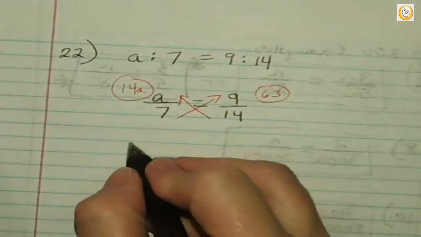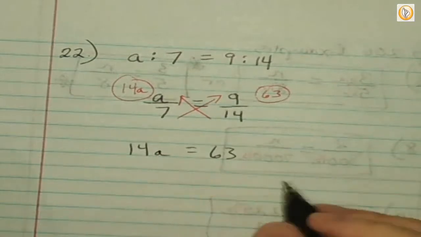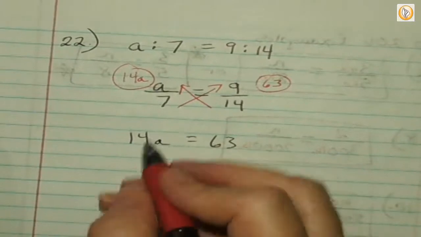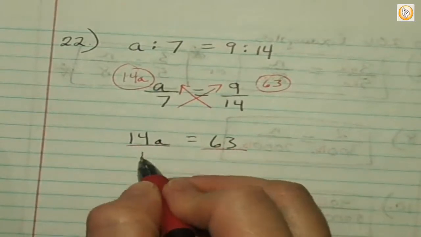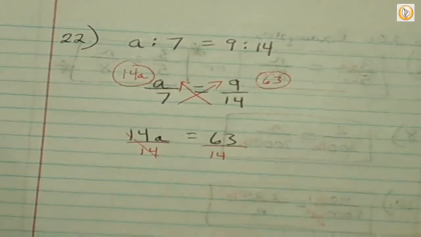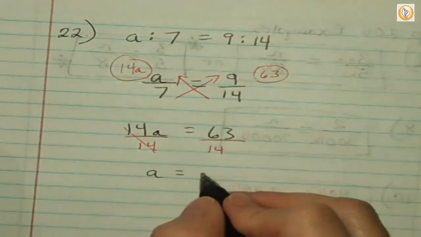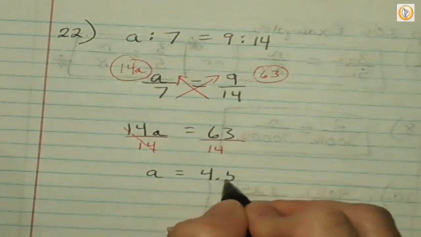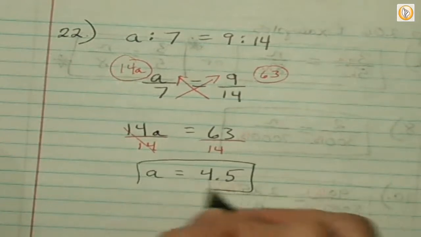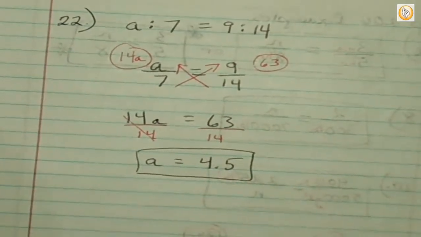And I'm going to rewrite that as 14A equals 63. And we know we're going to divide by 14. And you're going to get a decimal, and it's 4.5. Any questions?